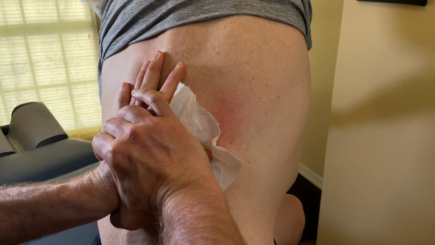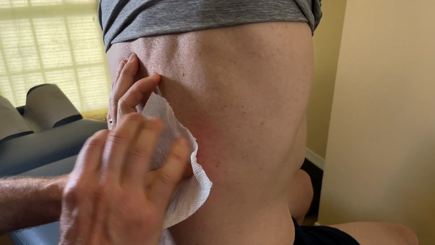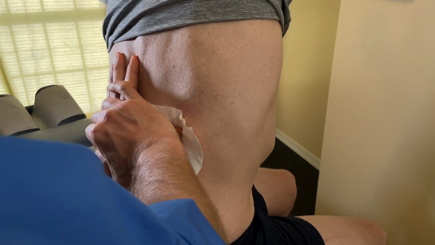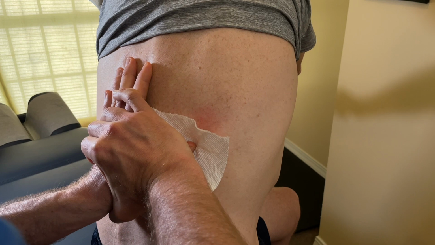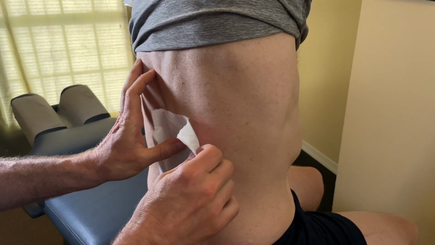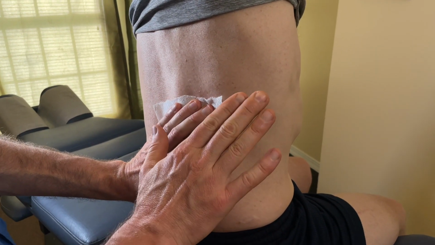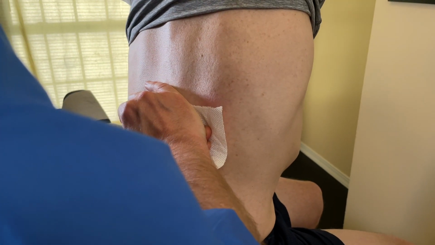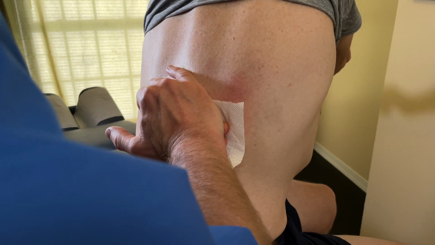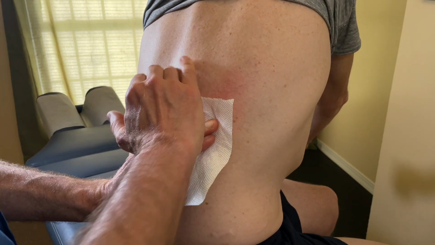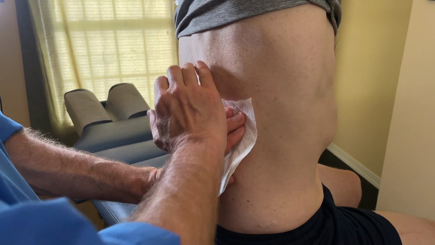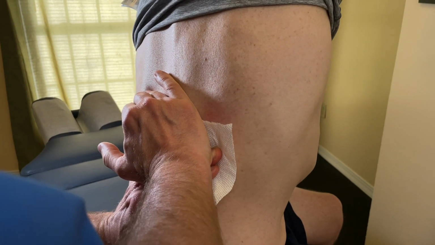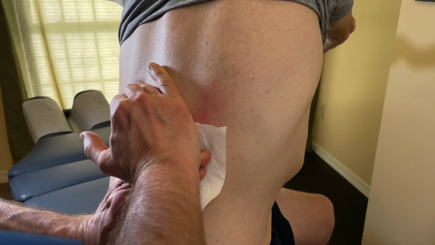And I'll use either a reinforced thumb contact, or sometimes I'll use my fingers, kind of hook the fingertips into it, trying not to glide, not sliding. I use a paper towel for that reason, otherwise the lotion that you just used for the iStim won't allow you to stick to your contact.